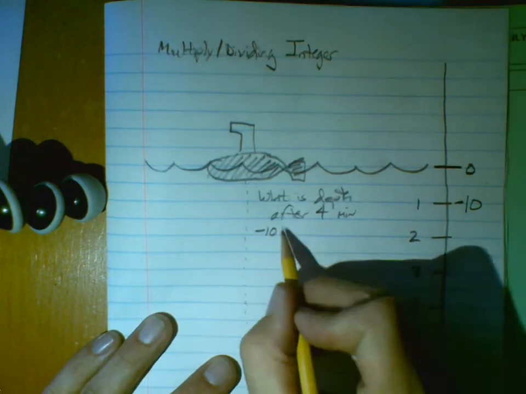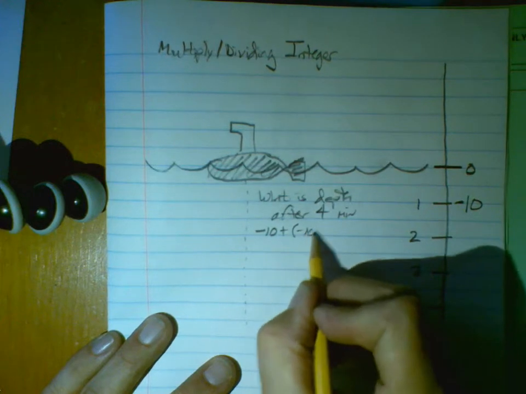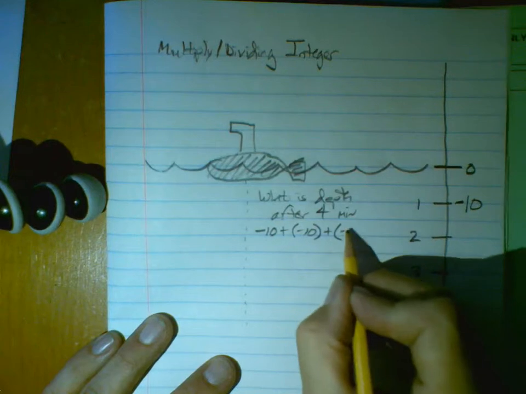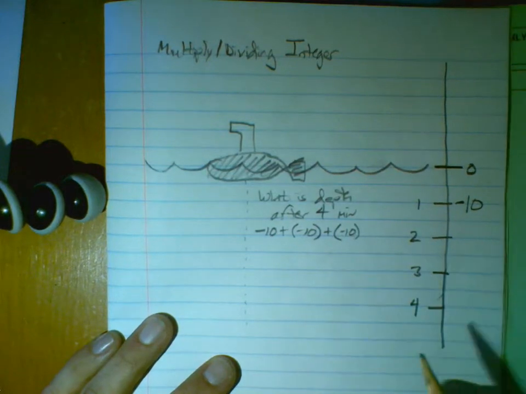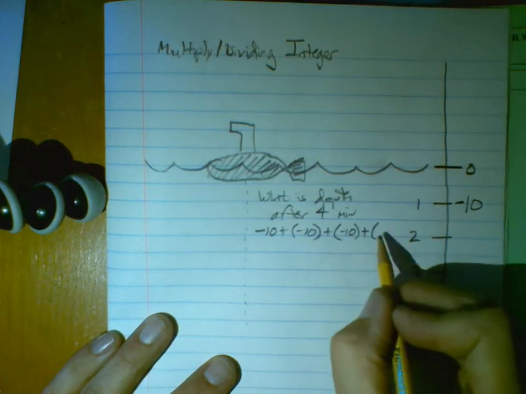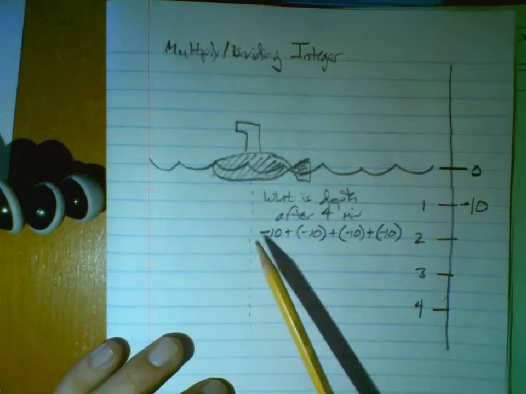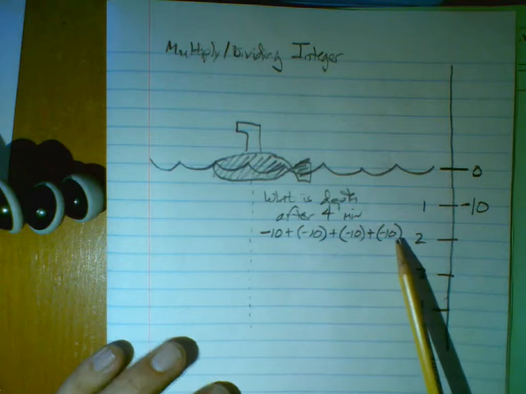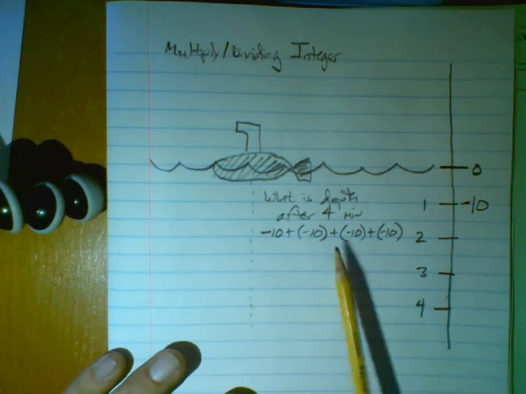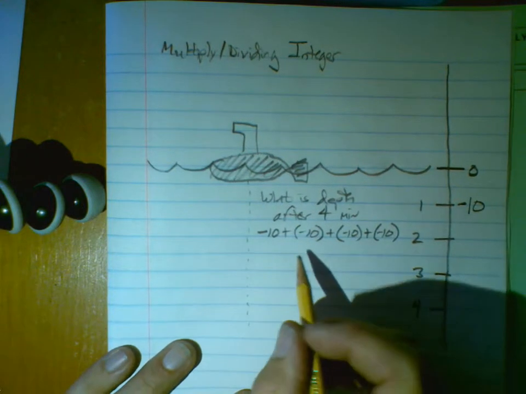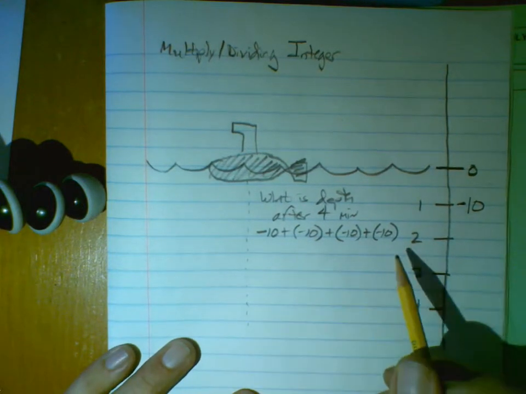After another minute, it's going to have gone down another 10 meters. After 3 minutes, another 10 meters. And after 4 minutes, another 10 meters. So I've got negative 10 plus negative 10 plus negative 10 plus negative 10. And this looks like the problems we've done before. So I can see after 4 minutes, it looks like it's gone down negative 40 meters.